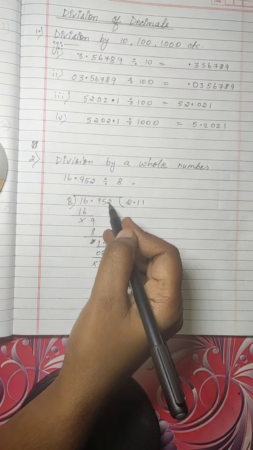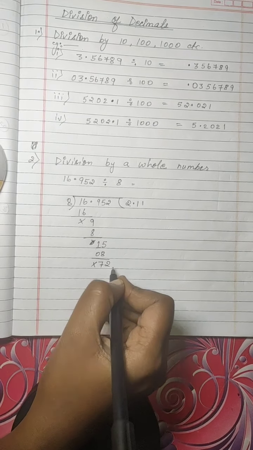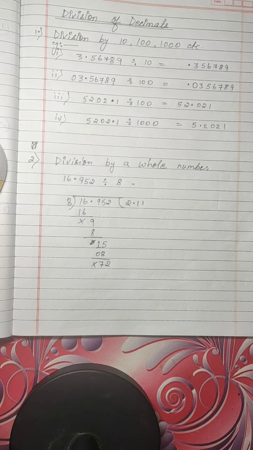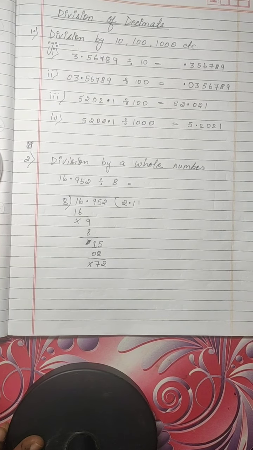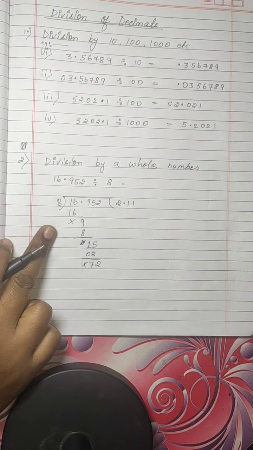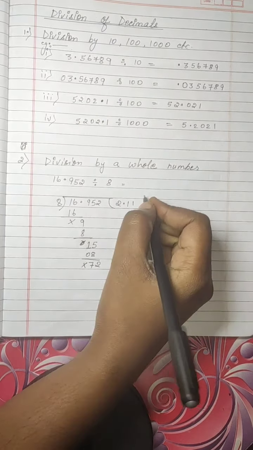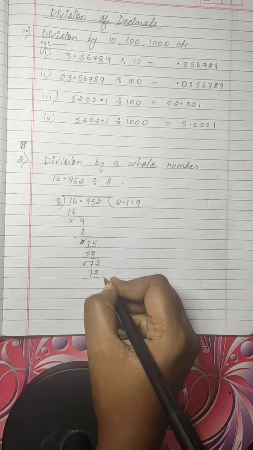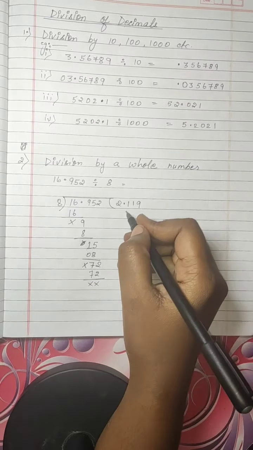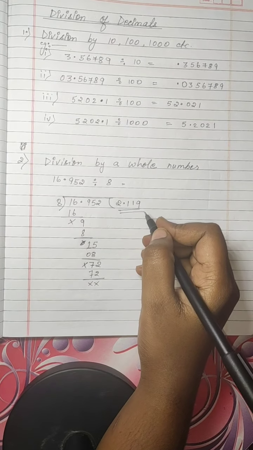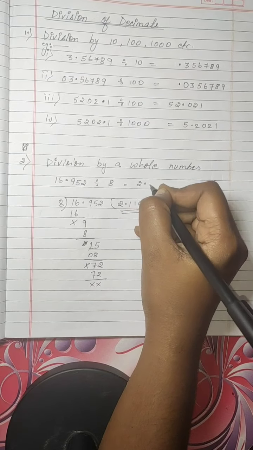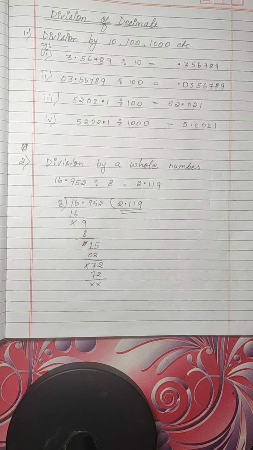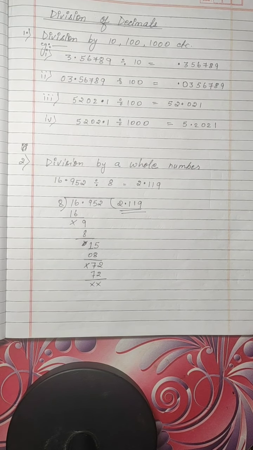Now this 2 comes down. Okay, so it will be 72. Now what will you do next? See, 72 comes in the table of 8. Yes. How many times? 9 times. So it becomes 72 and you can cut. So what do you get after dividing? You get 2.119. Understood?